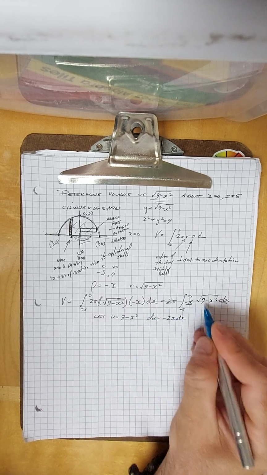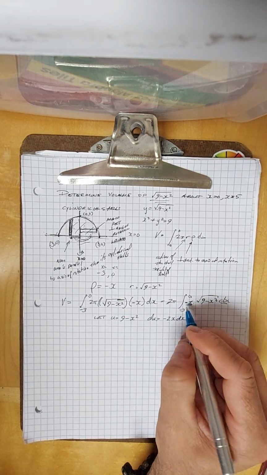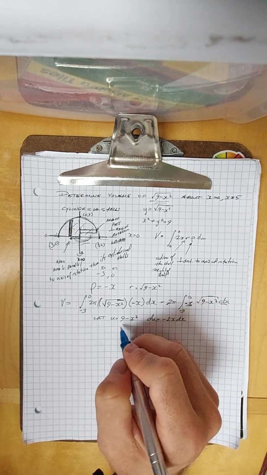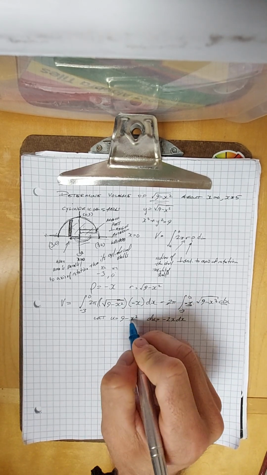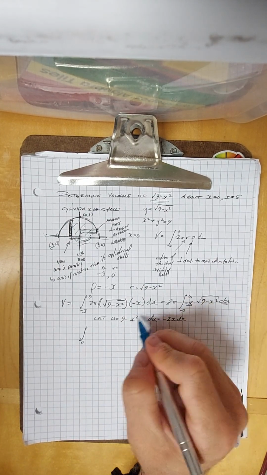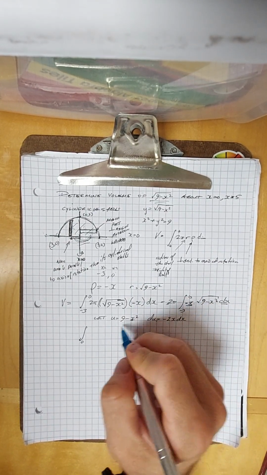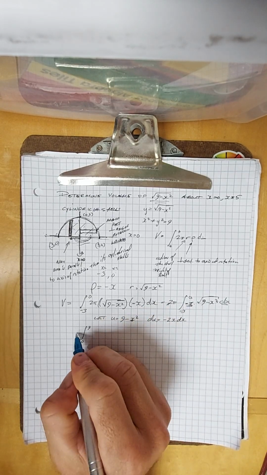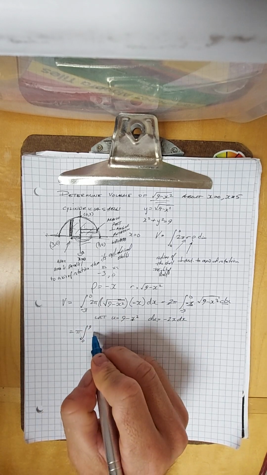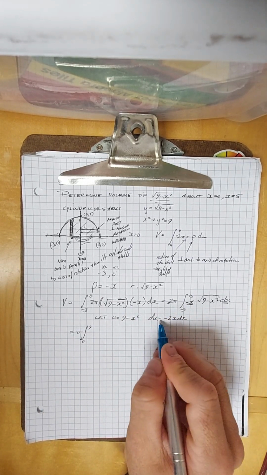Okay, I also want to change the limits of integration now. So if I plug in -3 in here, I get -3 squared, which is positive 9, 9 minus 9, so the lower limit of integration is going to be 0. And if I plug in 0 here, I get 9 minus 0, so the upper limit of integration is 9. The pi from here stays out in front, and then everything else is sucked up under the du.